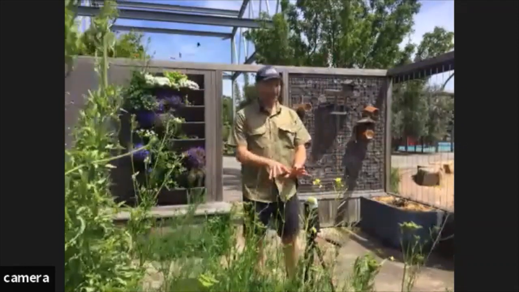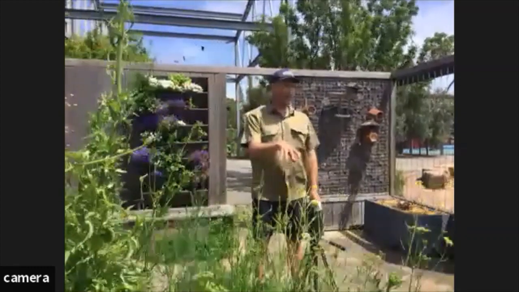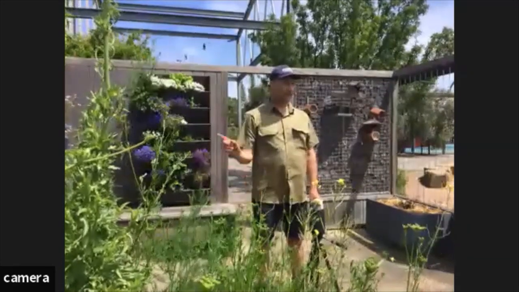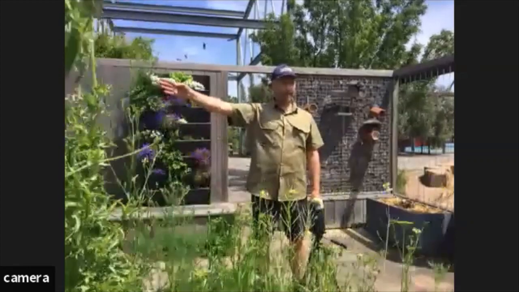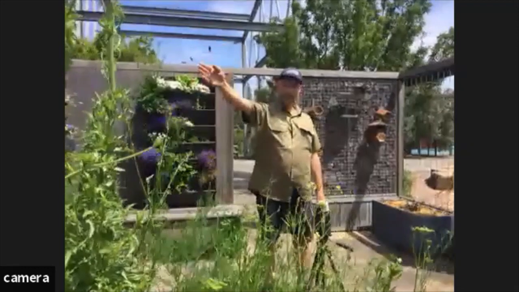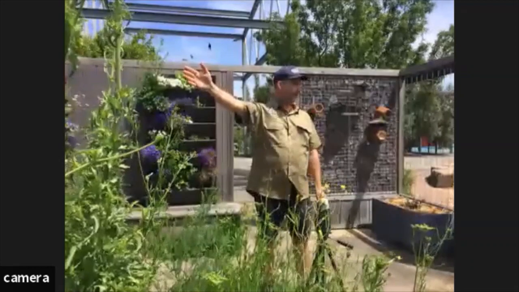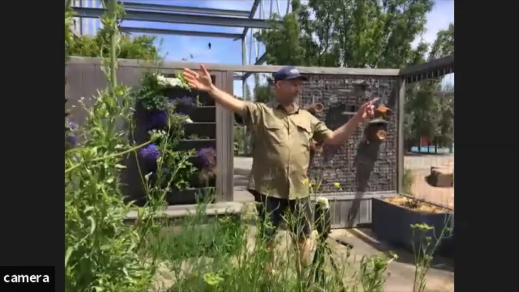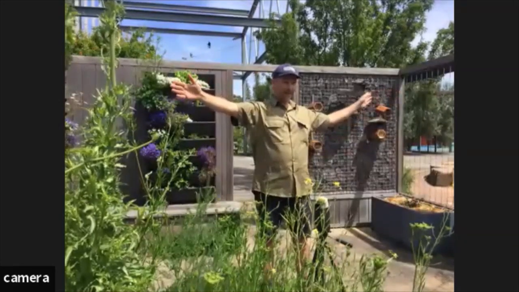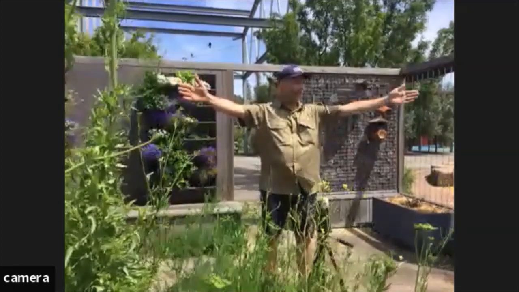But if we're here on the shortest day of the year, where's the sun at sunrise? Where's the sun going to be at sunrise? Over there? A bit more north, yeah. So in winter, the sun rises a little bit north of east. And where does it set? Over there. A little bit south of west. A bit north of west. Yeah, so it sets a bit north of west.